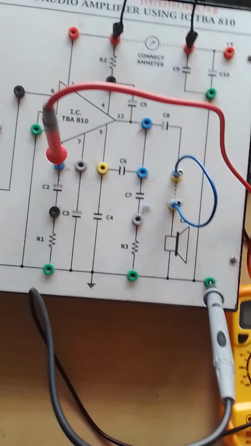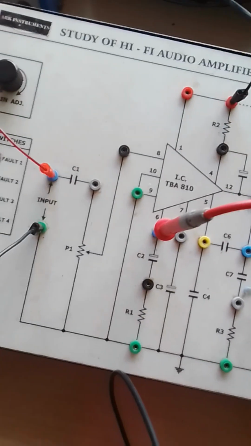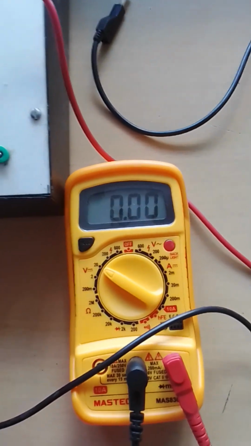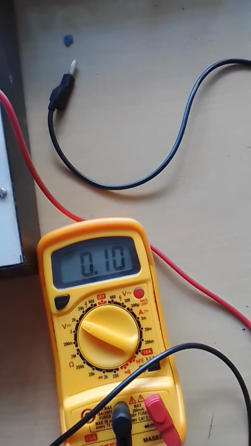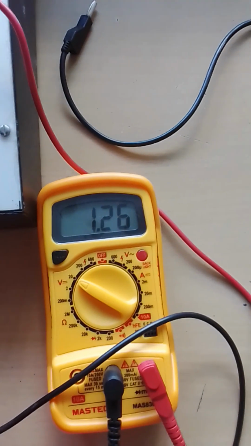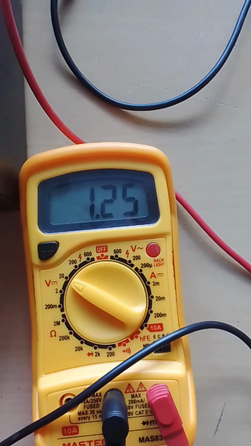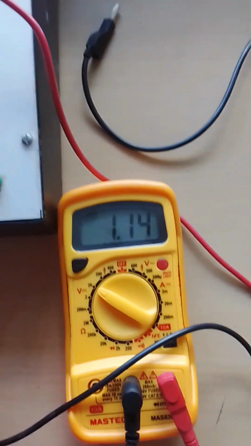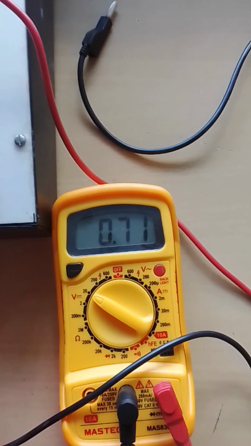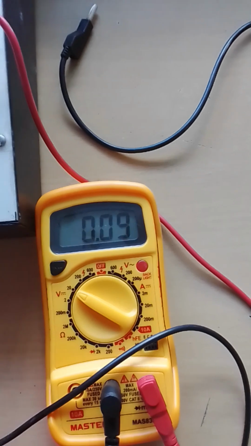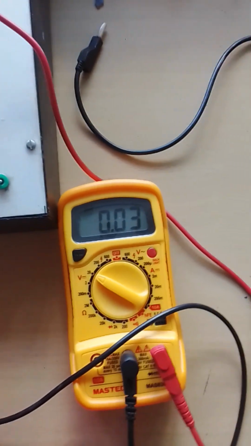Same way we can see that the voltage at pin 6 also drops down when fault is given. Without fault, it is nearly 1.28 volt, and when fault is given, then we can see that as there is no output, there is a drop in voltage and the voltage nearly becomes 0.